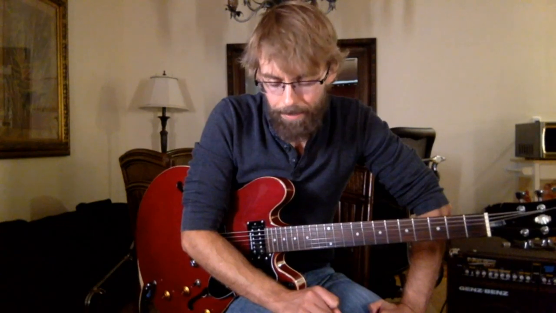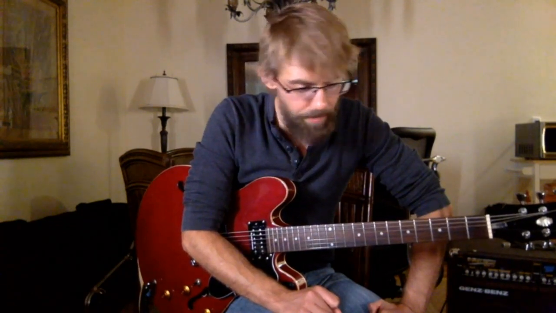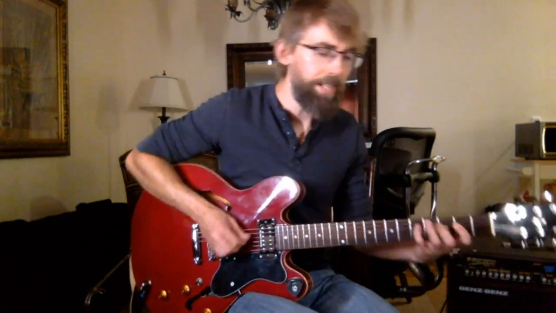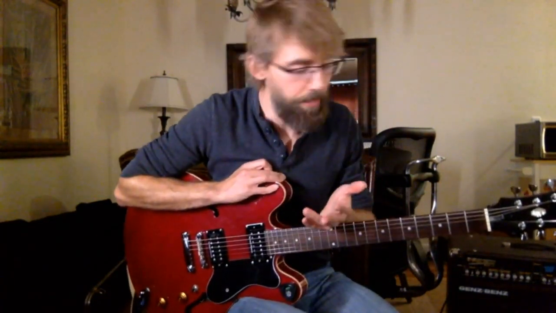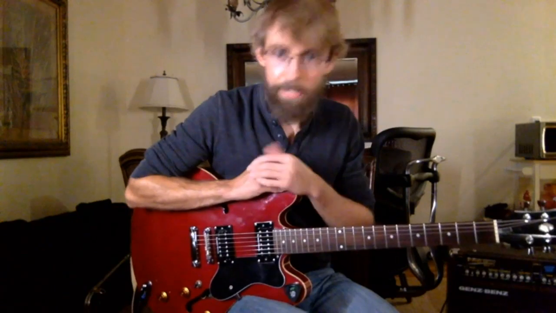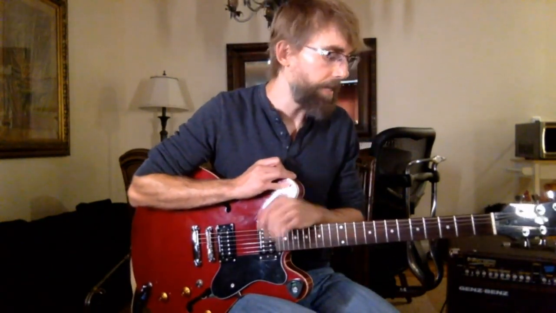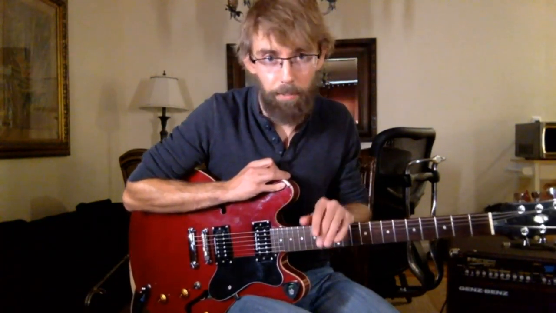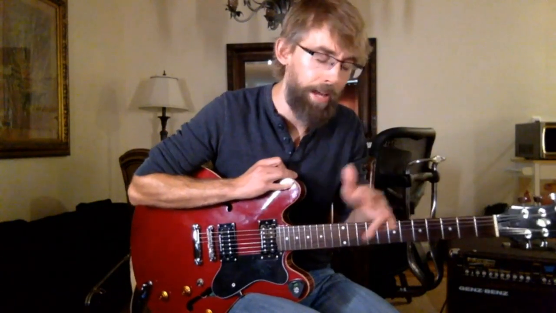If you look at the key of C major, or any key for that matter, and you build seventh chords off of every note of the scale, if you stay in the major scale, which we're not doing, you only end up with one dominant seventh chord in a key. In the key of C major, that's a G7. That seems really weird, but we're going to break out of that.